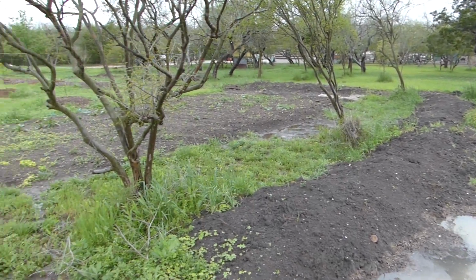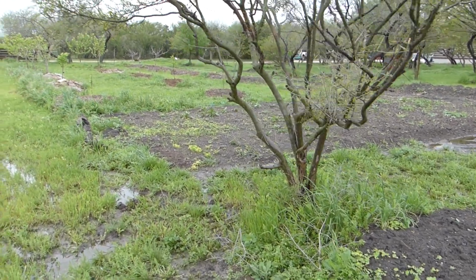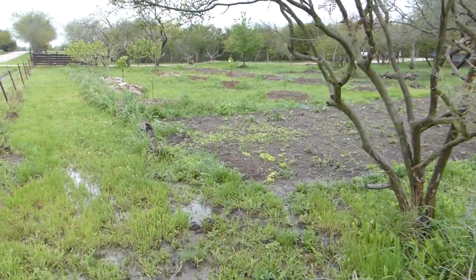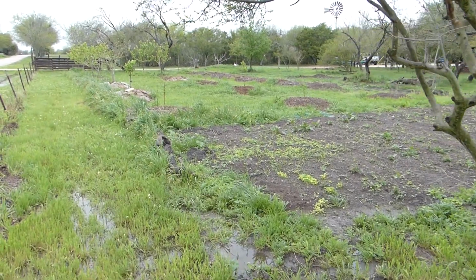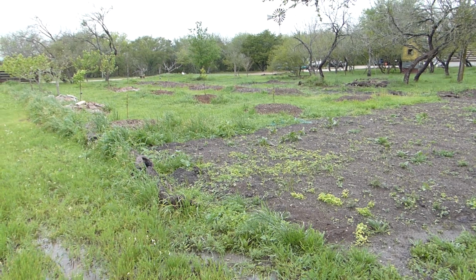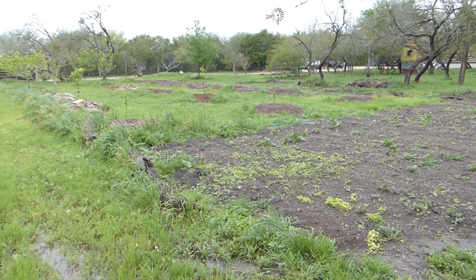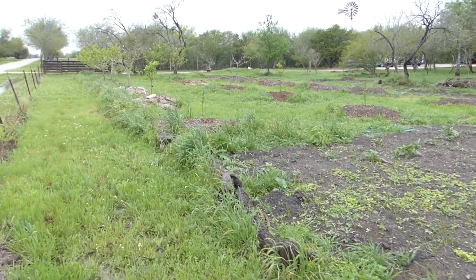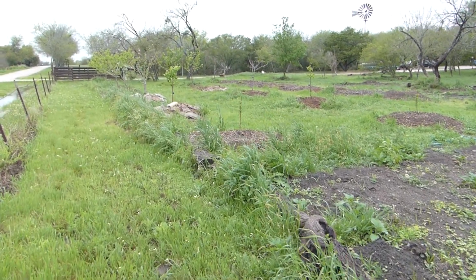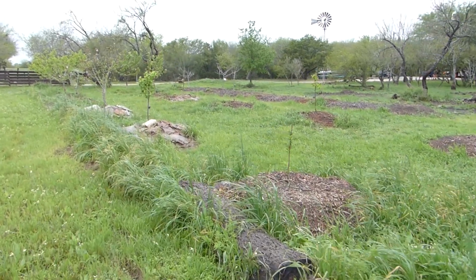So this is a quick look at the early stages of the Earthworks on the Daddy Curbs farm up near the orchard, hoping to build a system that will retain moisture and endure through the Texas summer droughts, and give my fruit trees and my little garden up here lots of nutrients and lots of moisture, so I don't have to irrigate with city water.